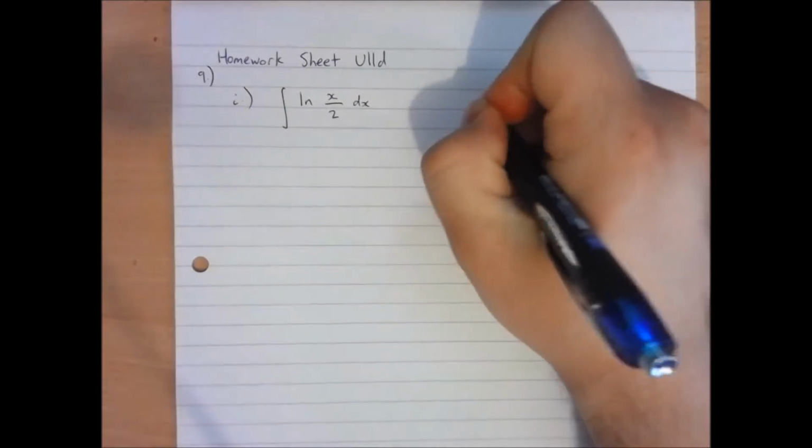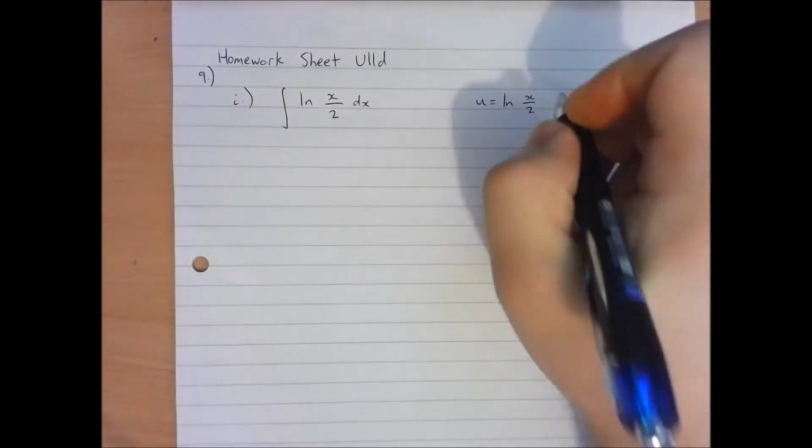Homework sheet U11d question 9 part 1. We need to find the integral of natural log of x over 2 with respect to x. Although it doesn't look it, this is actually an integration by parts question, even though we don't really have two parts. We want to set u equal to the natural log of x over 2 and dv/dx equal to 1.